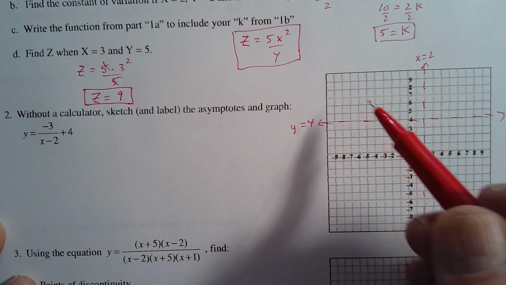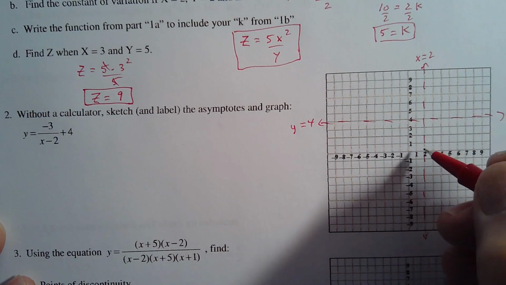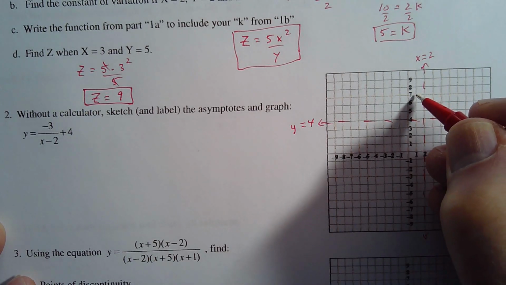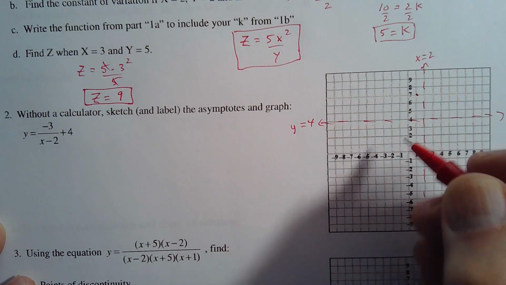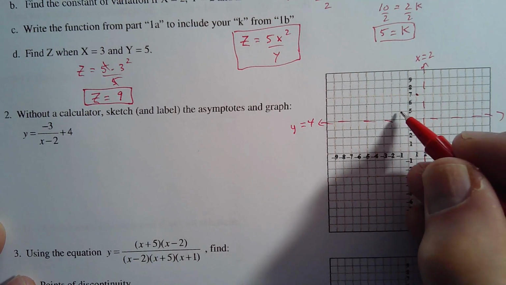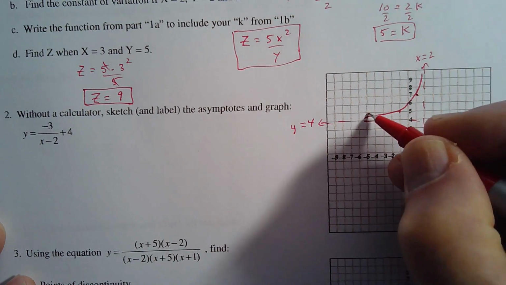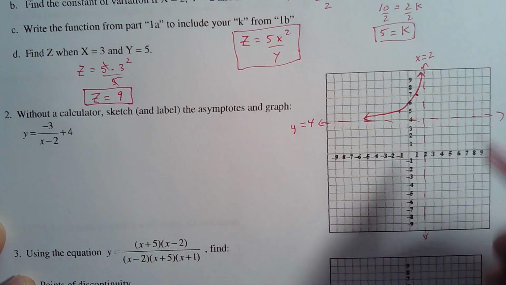And then I'm fine with you guys finding a couple of points on your calculator. If you put a 1 in for this one, you get 7, so that's a nice point. And if you put a negative 1 in there, you get 5, and that's close enough for this sketch because we know the asymptotes. We'll just branch that out like that.